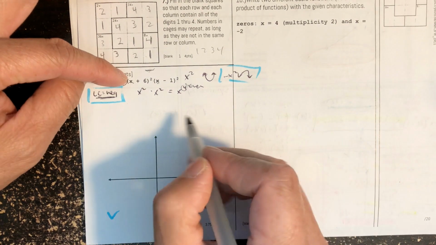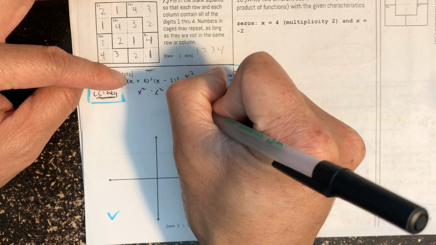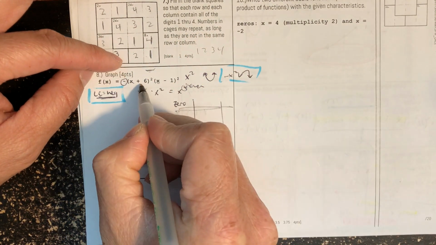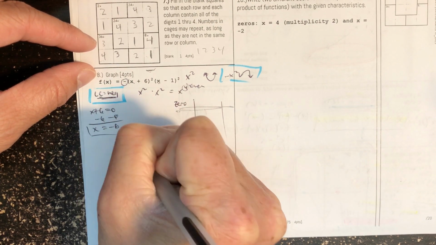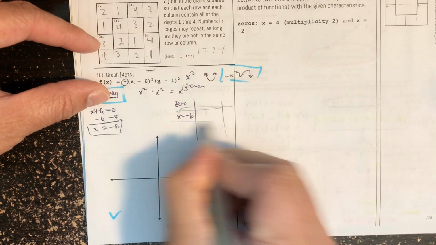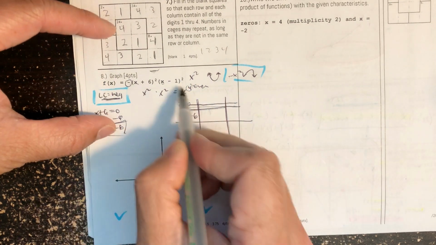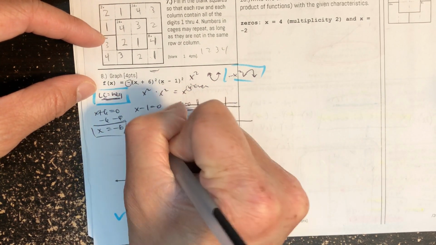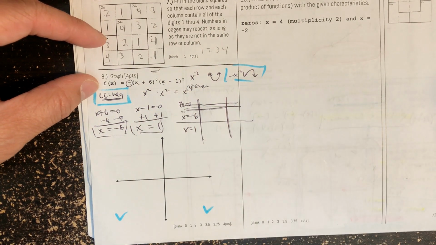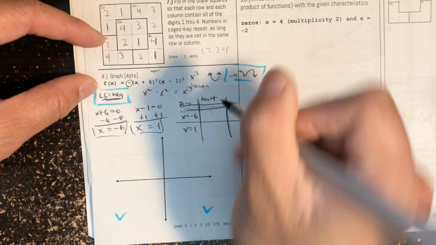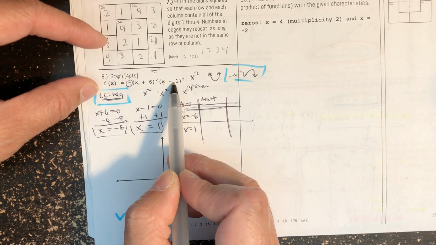Now, you don't have to make a chart, but I like to organize my information, just like we did on the previous page. I have my zeros, so x plus 6 equals 0. Subtract 6, x equals negative 6. And then over here, you have x minus 1 equals 0. Add 1 to both sides, you get x equals 1. And then I'm going to look at its multiplicity. Like we did on the previous page, the multiplicity is the number above. So x equals 1 corresponds to this binomial, and then it's a power of 2.